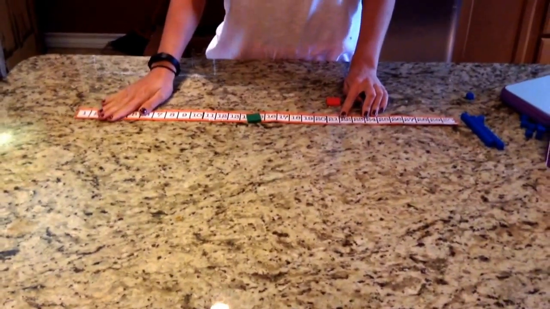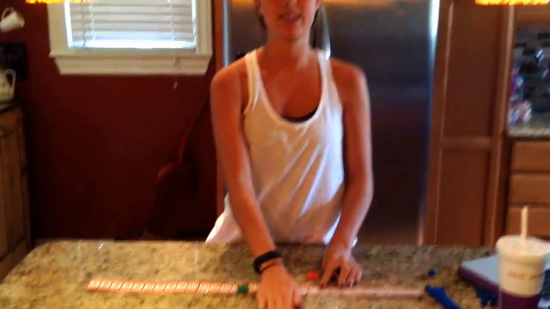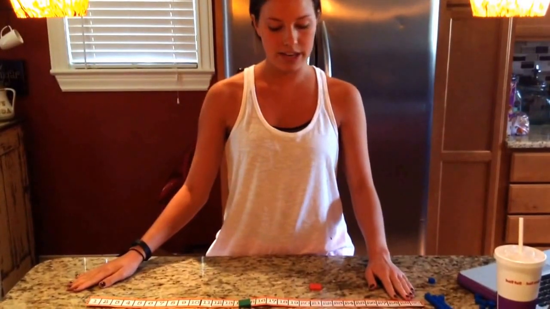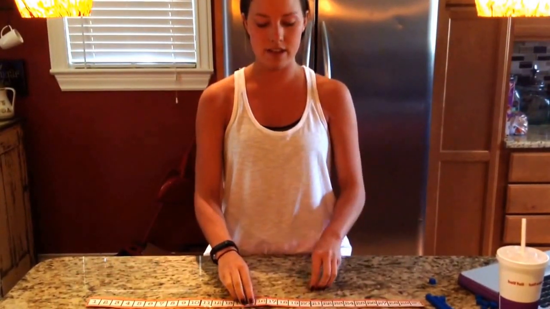So either way you do it, you will still get 15 plus 6 is 21. You can use a set model, a linear model, and we'll go over some other ways on another day.